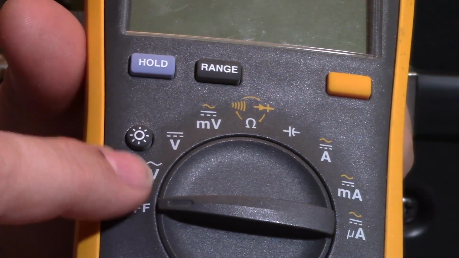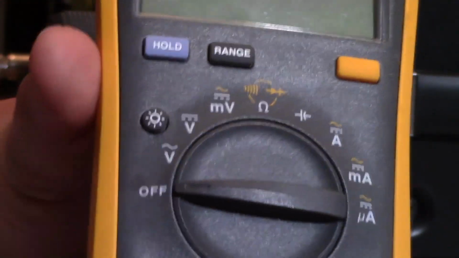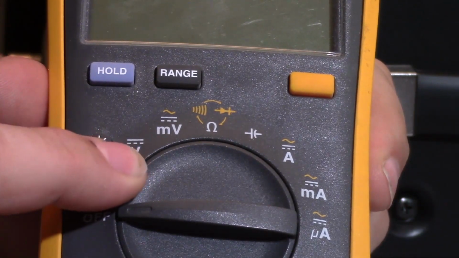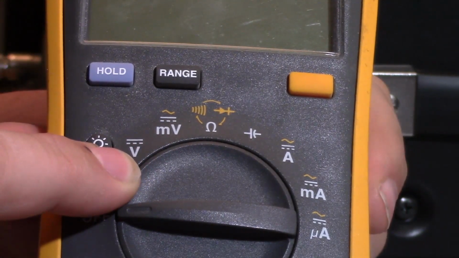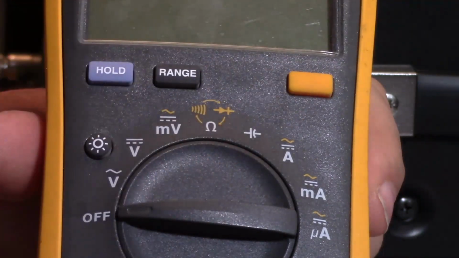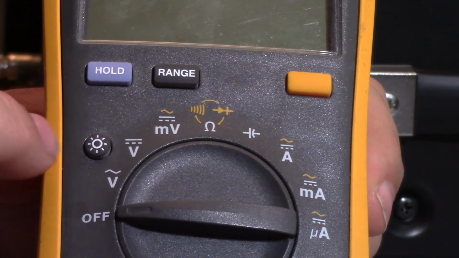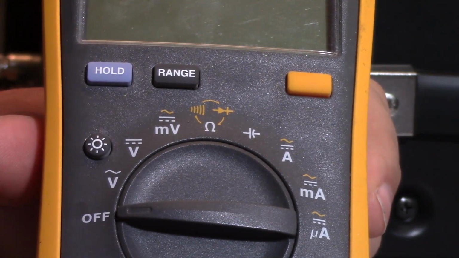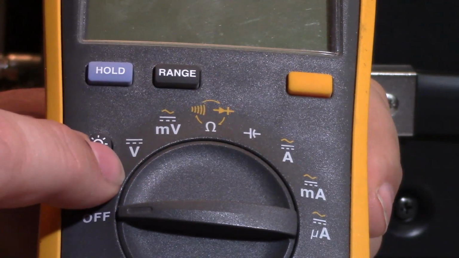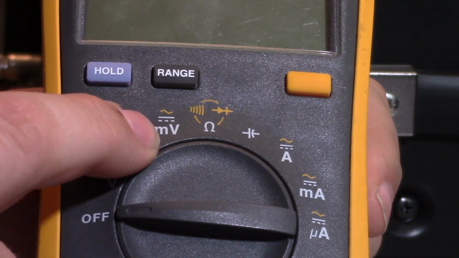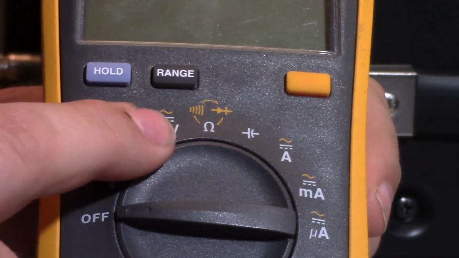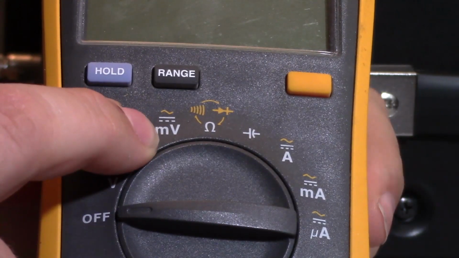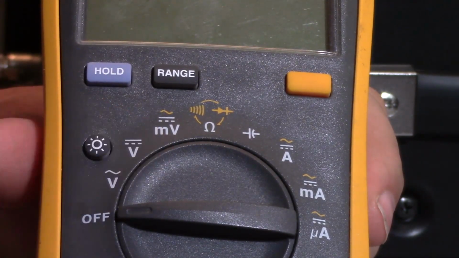The meter is off. We have volts AC, which is indicated by the wavy line above the V. Of course, the V stands for volts. We have volts DC, which shows two straight lines. One's dotted, meaning that you have polarity, positive and negative. Remember that you have positive and negative on volts DC. You have millivolts DC and AC, indicated with that yellow wavy line across the top. And of course the DC with the straight line.